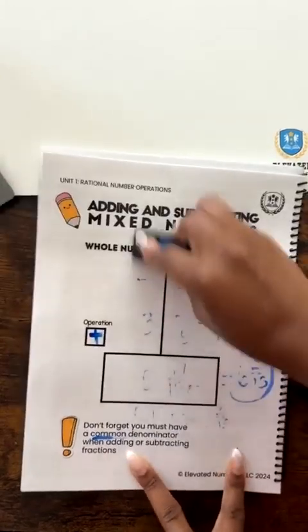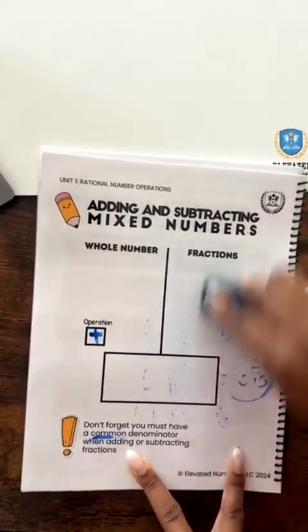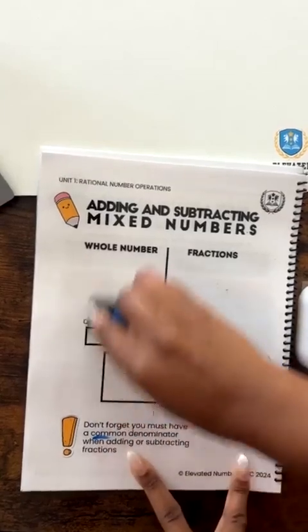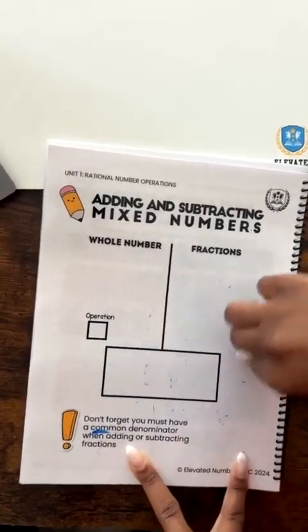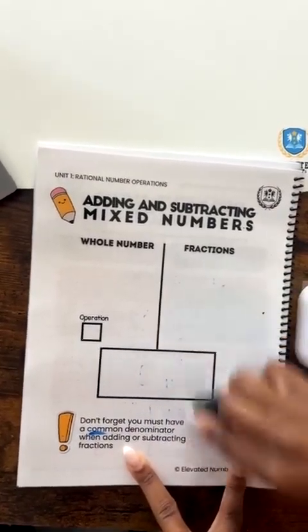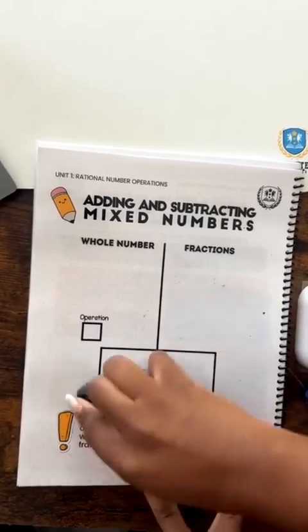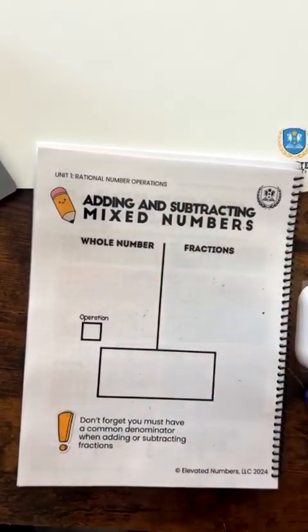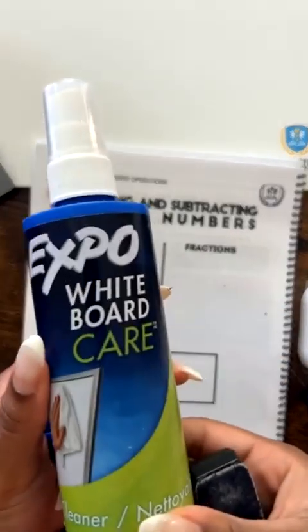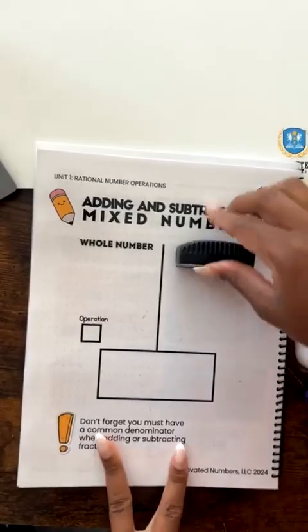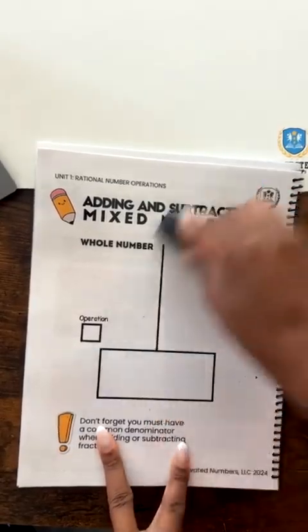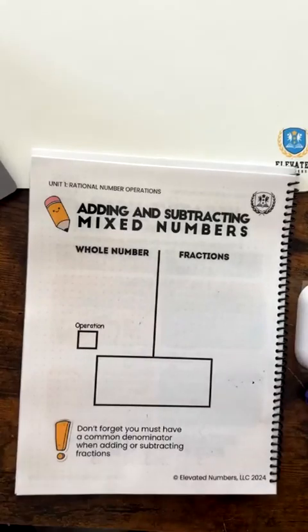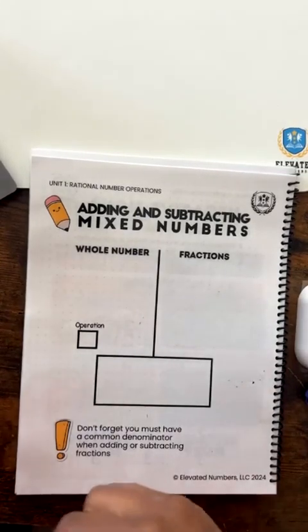So we are able to easily erase from our math toolkit, and if necessary, you may want to use something like this every now and again, depending on how much you're using it. All right, let's do another example.